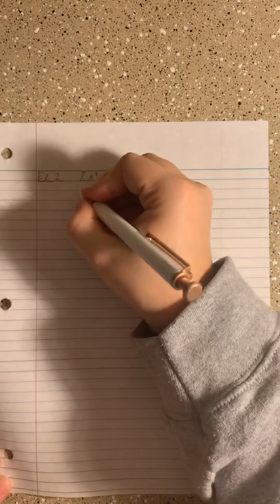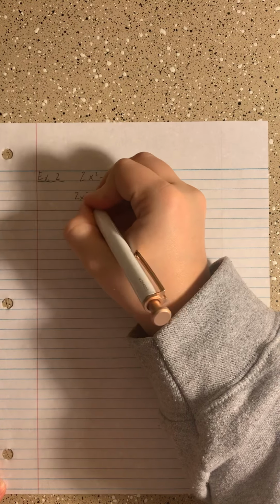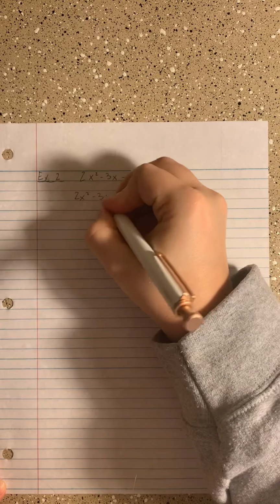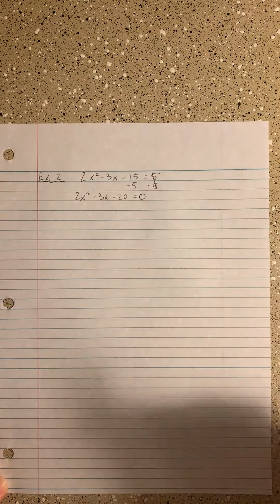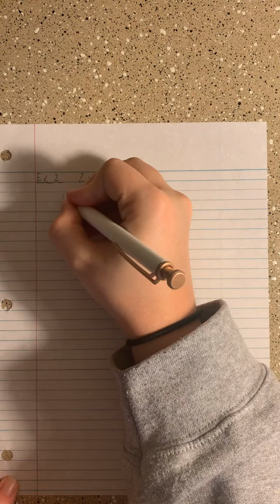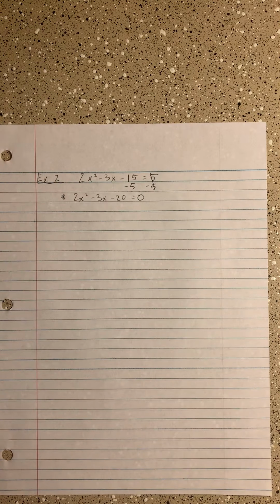So your new equation is actually 2x squared minus 3x minus 20 equals 0. So make sure you do that or you're not going to be getting the right A, B, and C values. So this is actually what we're solving here.